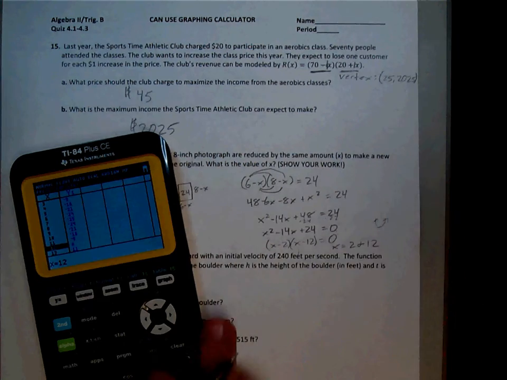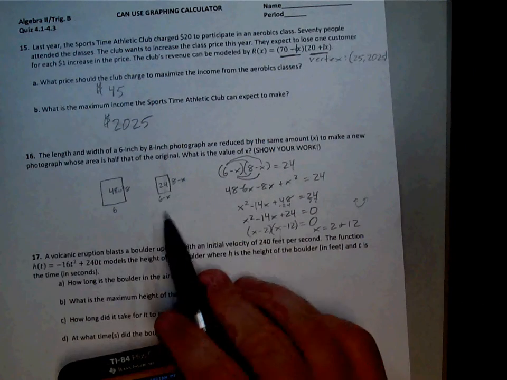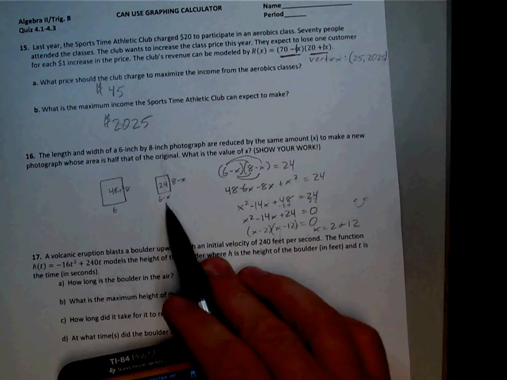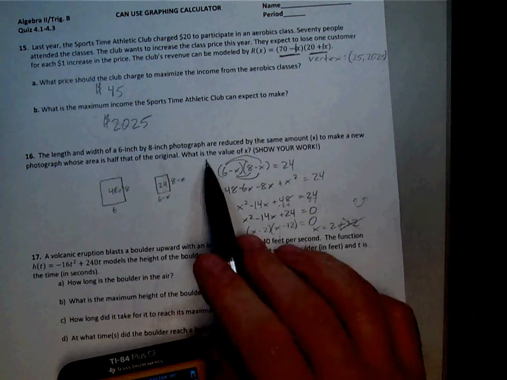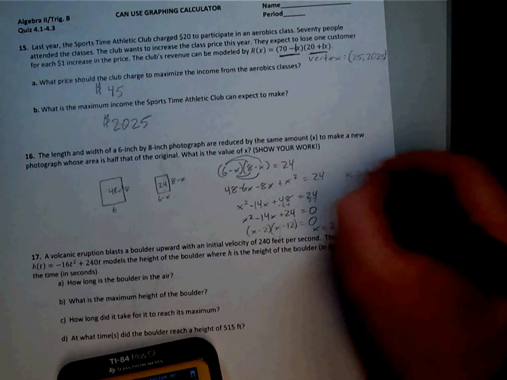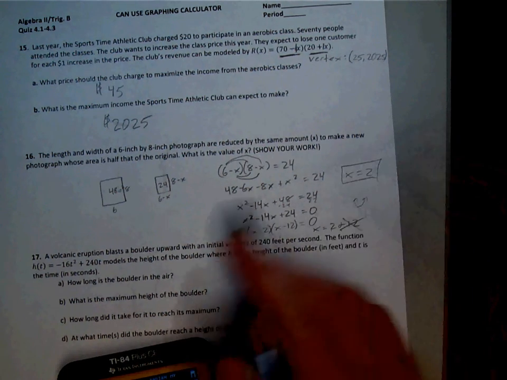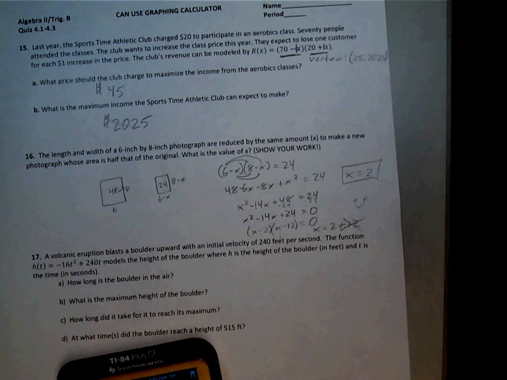Only one of them makes sense, because I can't reduce it by 12 from 6 and 8. So we can throw out 12. So we had to reduce it by 2. So what is the value of x? X equals 2. So the new dimensions would be 4 by 6, which do multiply to 24.